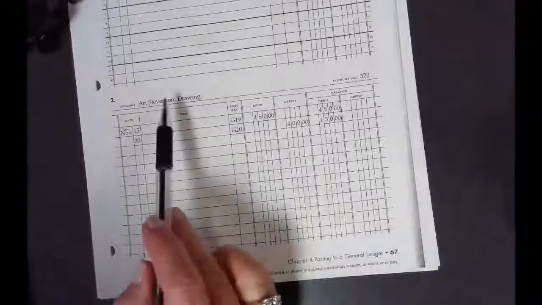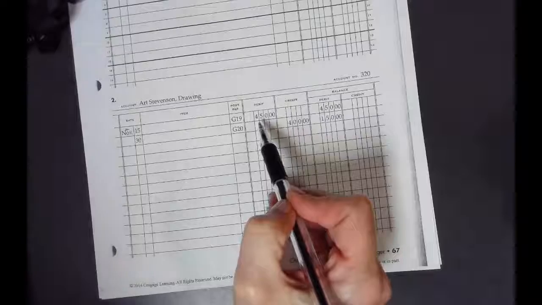Now, down at the bottom, we have Art Stevenson's drawing account, and we've made some mistakes in our posting. So it says, it was also discovered that 2 posting errors were made in the owner's drawing account. The November 15th entry amount should have been $540. So as you can see, it's $450.